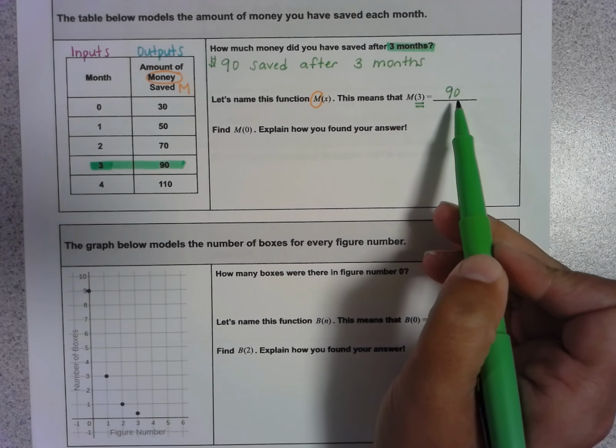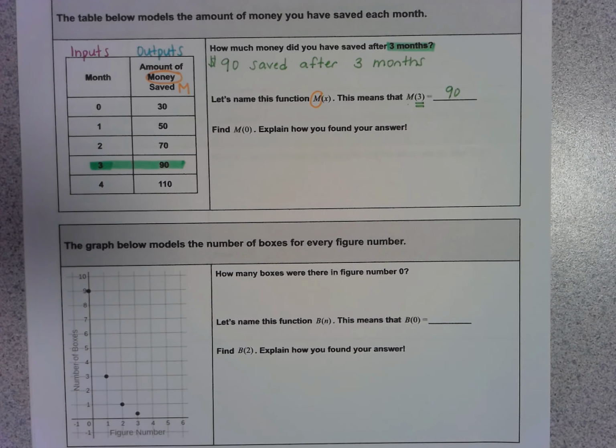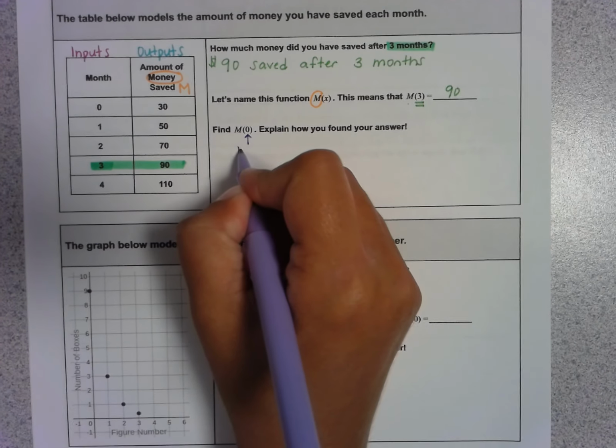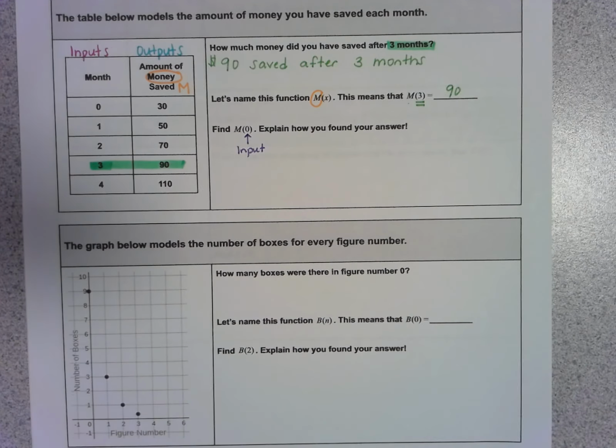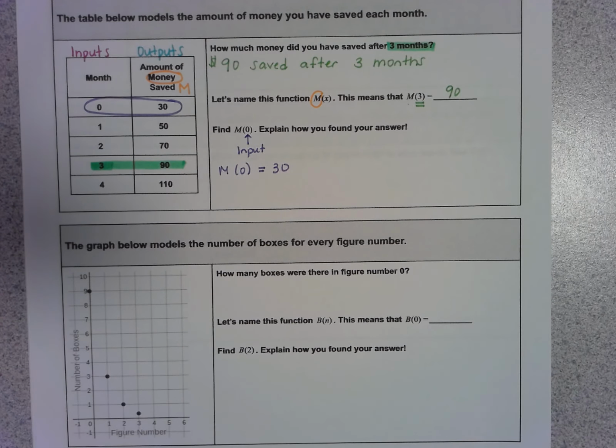Now let's suppose I gave you as a follow-up question, find m of 0. So to find m of 0, what that means is when our input is 0, what is our output? Well, if I look in the table, I can find where the input is 0 is the first row. What that means is I'm looking for this combination of information. So I would say m of 0 is equal to 30 because that's the output. The amount of money after 0 months is 30. Now, when I say explain how you found your answer, it's because I do want to go through some notes on, if you ever have to go back and look at this in the future, how did you get that in the first place?